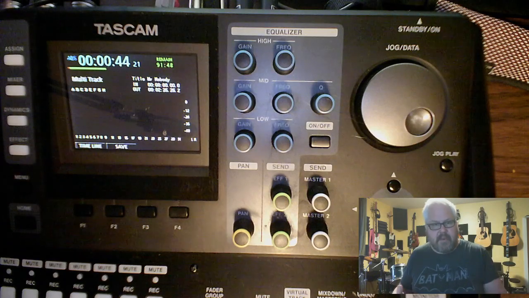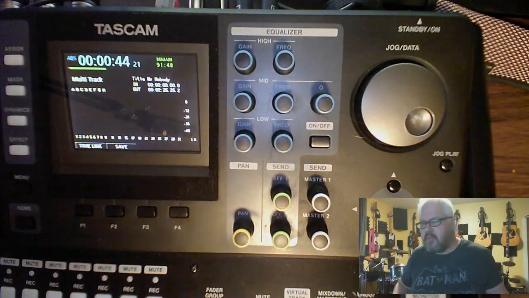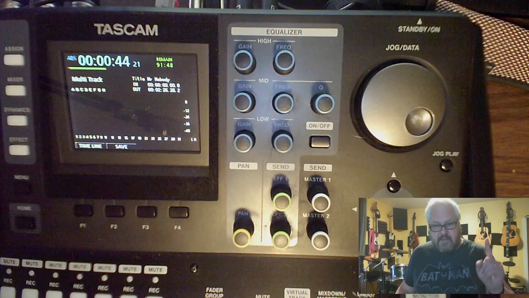So, first off, let's look at the DP32 here. I've got it right in front of me. I've got Mr. Nobody loaded up because I happen to have it on that one. That's just easier for me to use the same song for both. And now I'll slow down my talking. So first off, like I said, they offer a single effect.